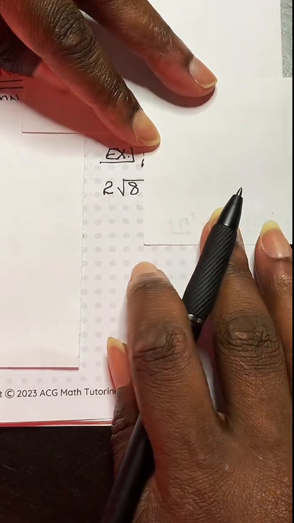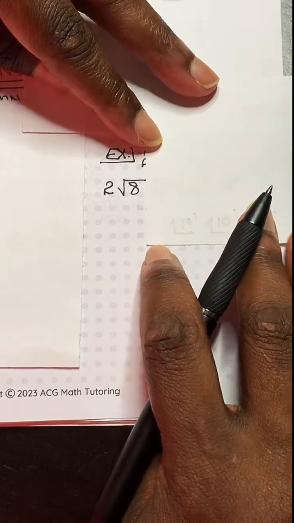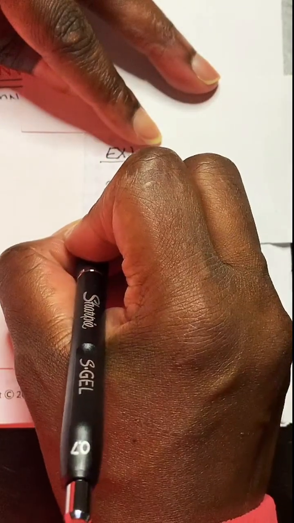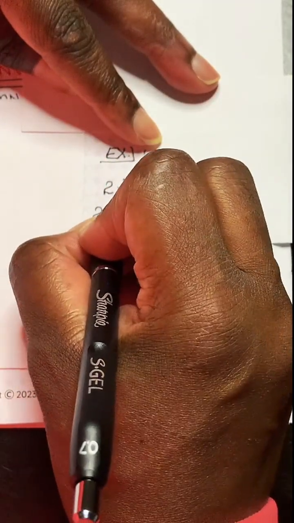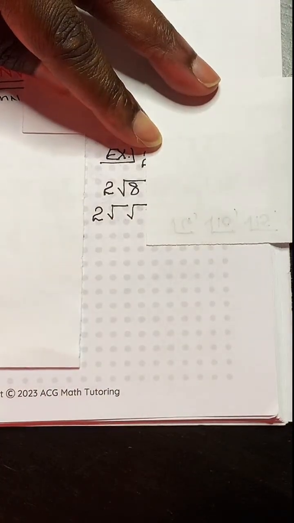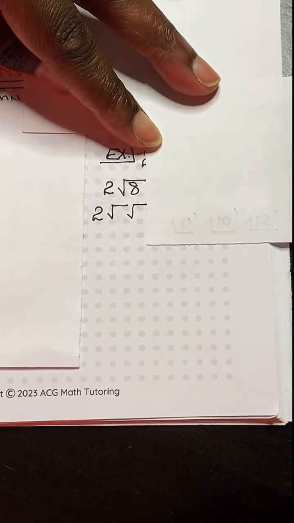So square root of 8. What would I get to break it down? What would be my perfect prime combination for the square root of 8? I do not teach proofs here. Girl, you don't have to tell me. You do not have to tell me.